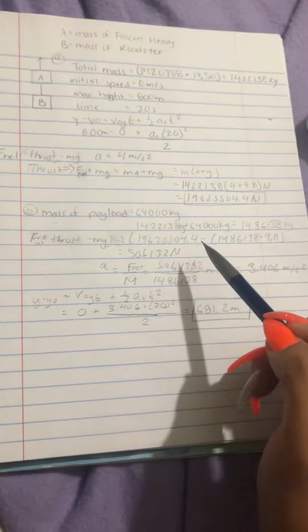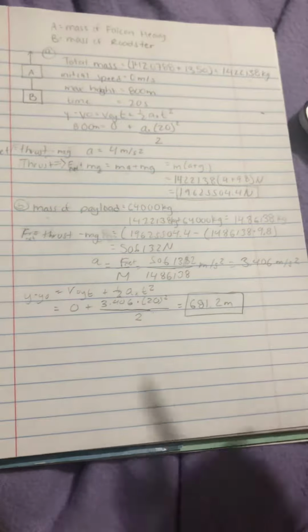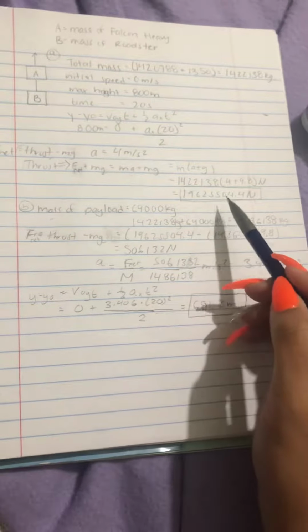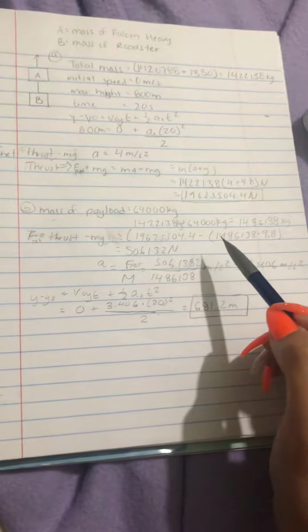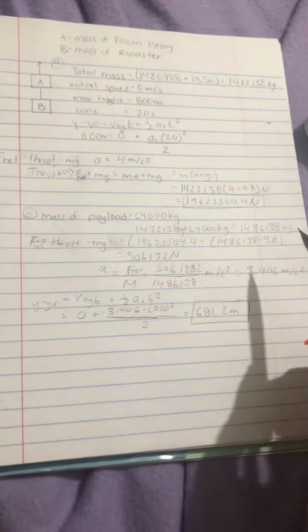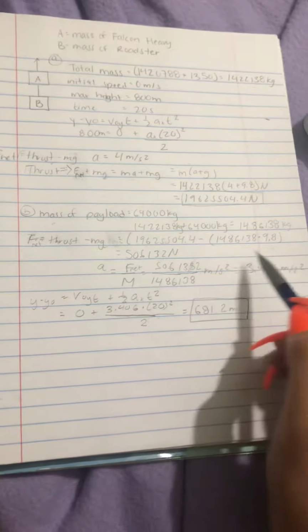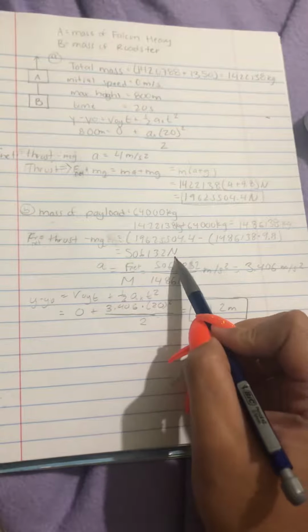The equation for that would be thrust minus mass times gravity. We already know the thrust, we found it in part A. So it's subtracted by the mass of everything, mass of the Falcon Heavy with the Roadster plus the max payload, times gravity. So you get this much.